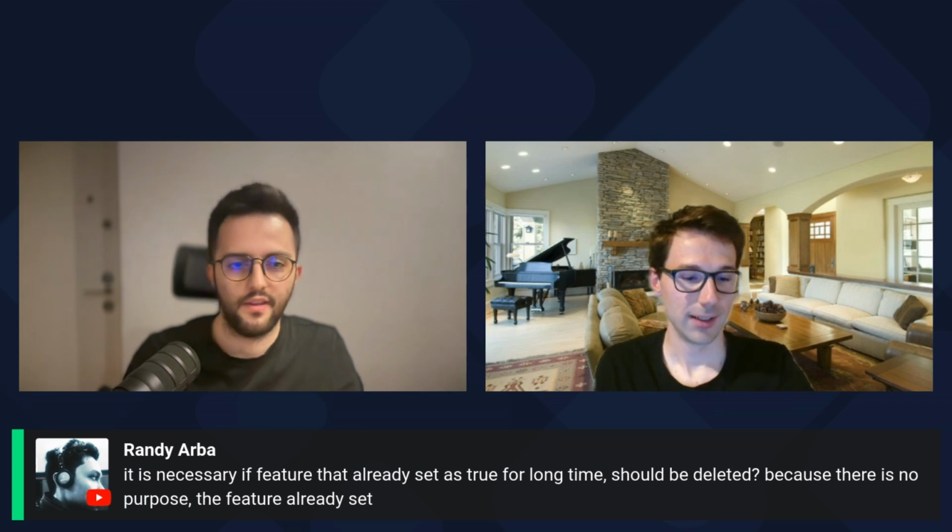Yeah, correct. The next question is from my side. Should we set a feature flag on the client side or should we set it on the backend side as well? Well, it depends on the feature, but usually if you have an entry point into a feature, maybe a button or something else that's visible to the user, then I would suggest having it on the client side.